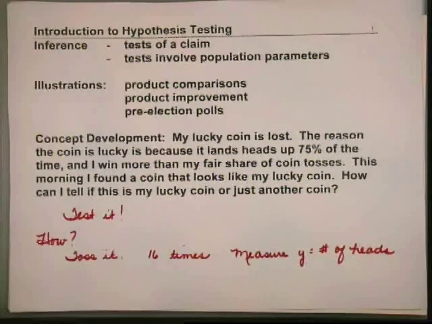This coin, I don't know if it's my lucky coin. Say this coin had 10 heads. Maybe it only had 6. I have to be able to make a decision, so how do I make a decision? If the number of heads is larger than 50%, then I probably think that this is my lucky coin. Would you agree?